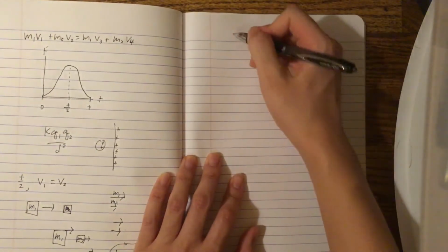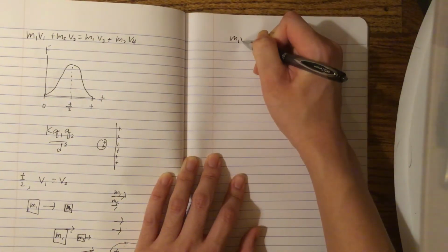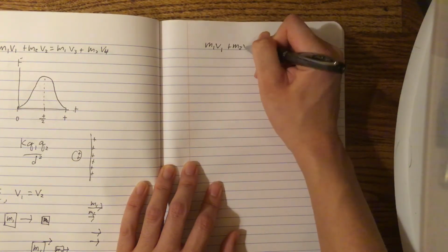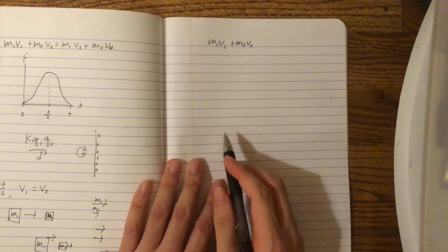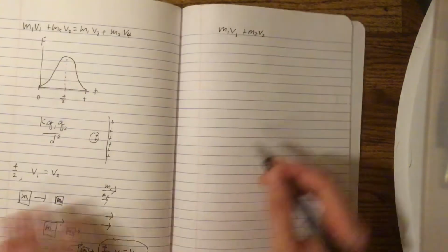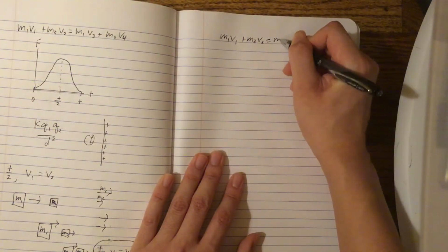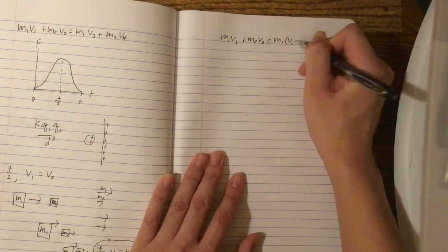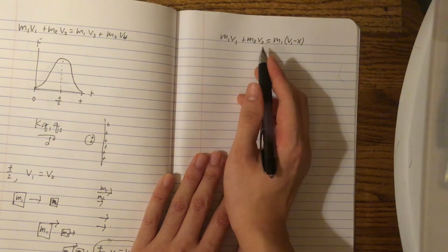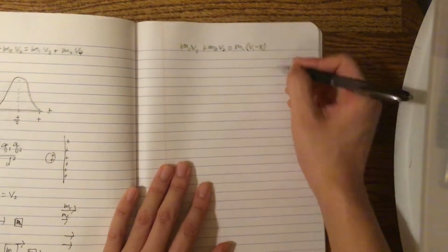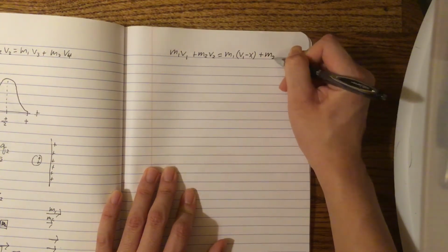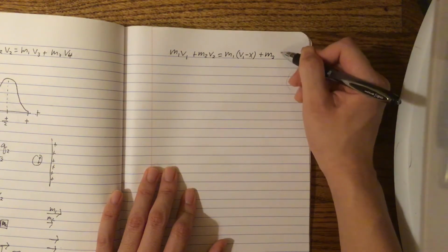Now, we have this formula, the conservation of momentum. And let's say in this scenario, m1 is losing velocity, right? So let's say m1 loses a velocity of x. Then what must v2 equal? Well, if momentum is to be conserved, v2 would have to equal, well, let me see.